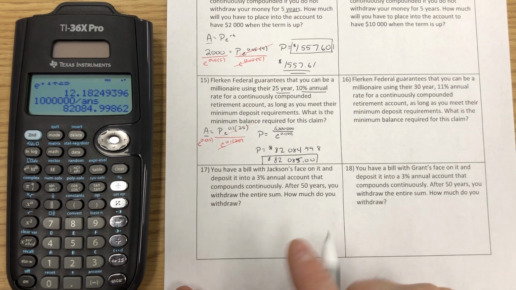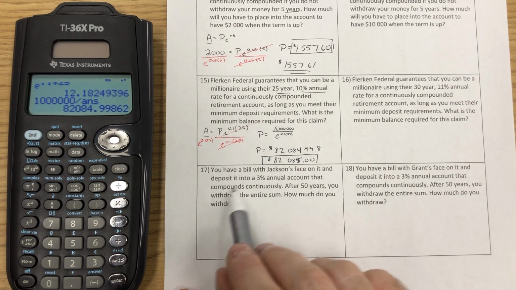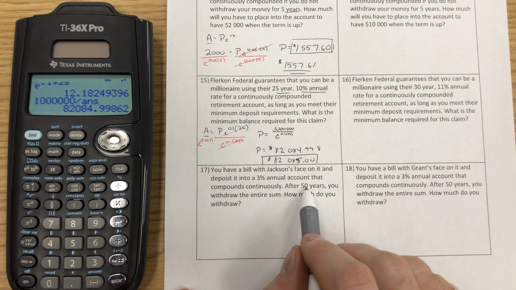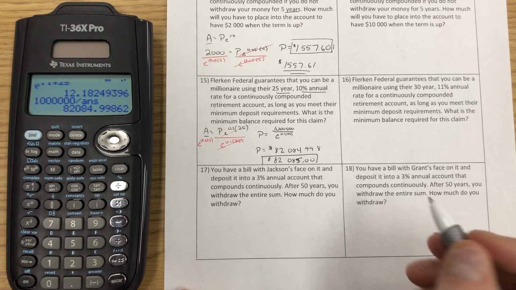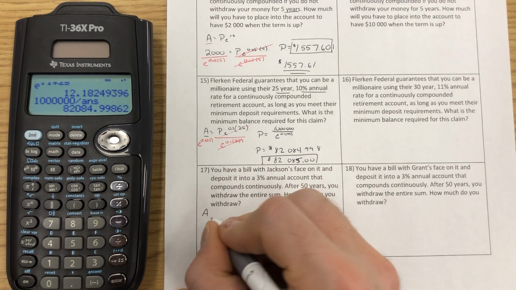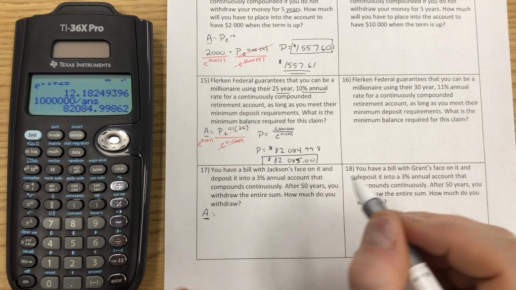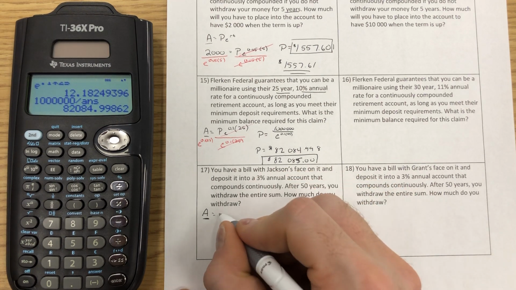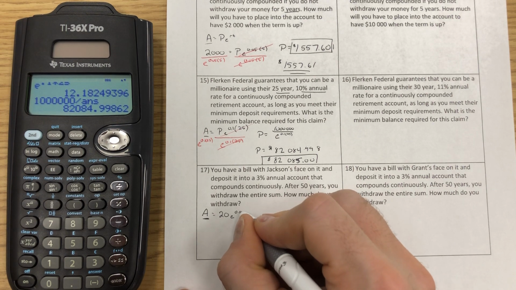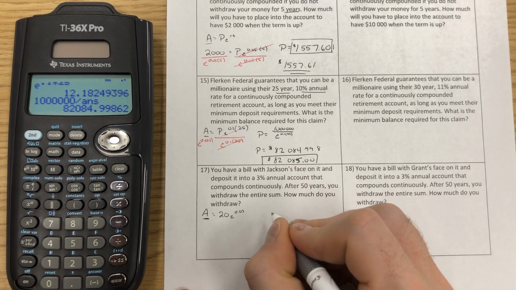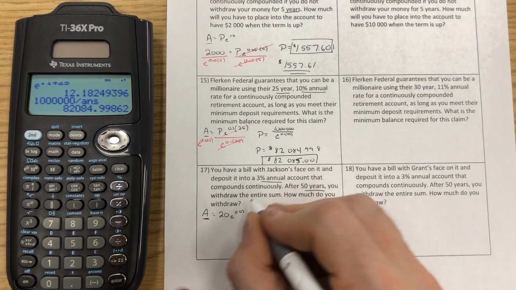And so for the second one, you have a bill with Jackson's face on it, and you deposit into a 3% annual account that compounds continuously. After 50 years, you withdraw the entire sum. How much do you withdraw? So in this case, we don't know our A. We know a bill with Jackson's face. Let's see, that's going to be a $20 bill. I know that we get 3%. And this is an annual rate at years.